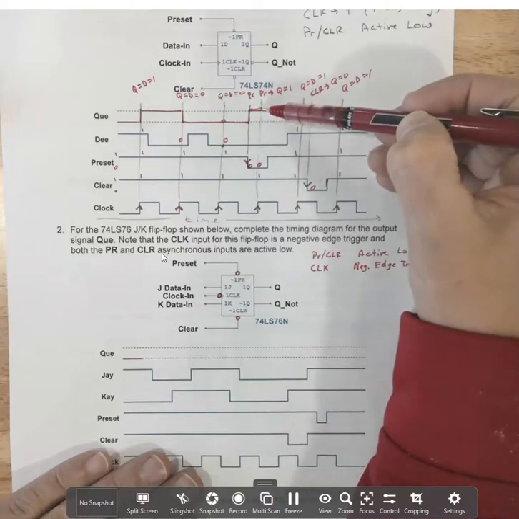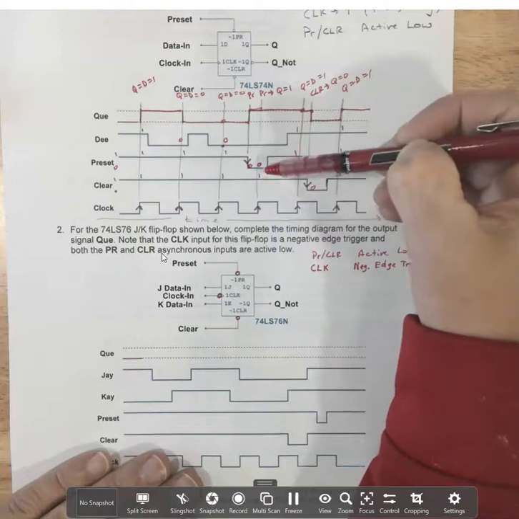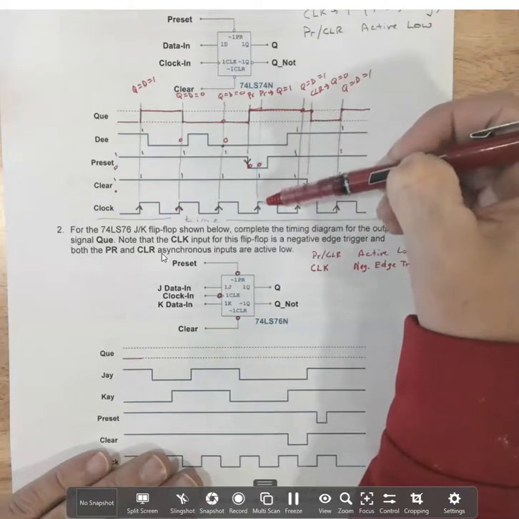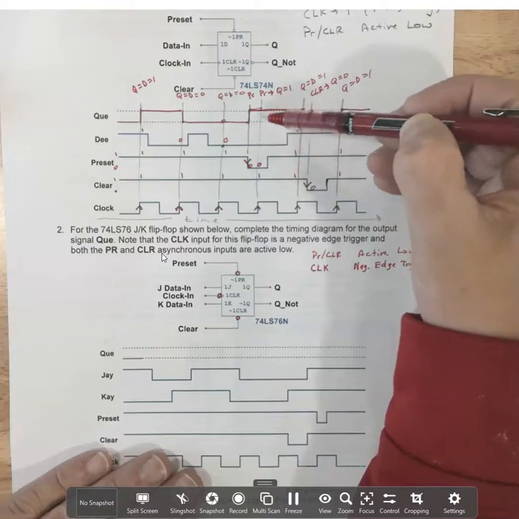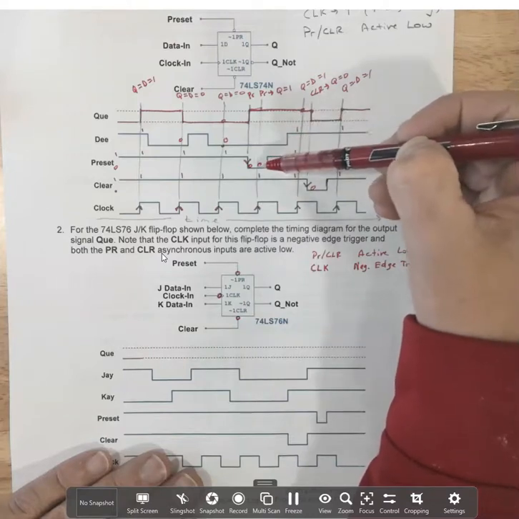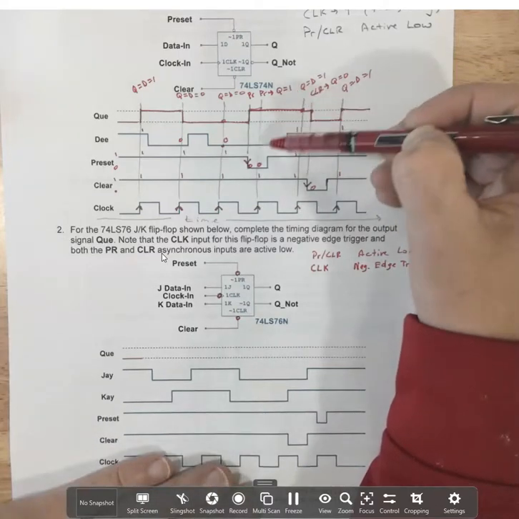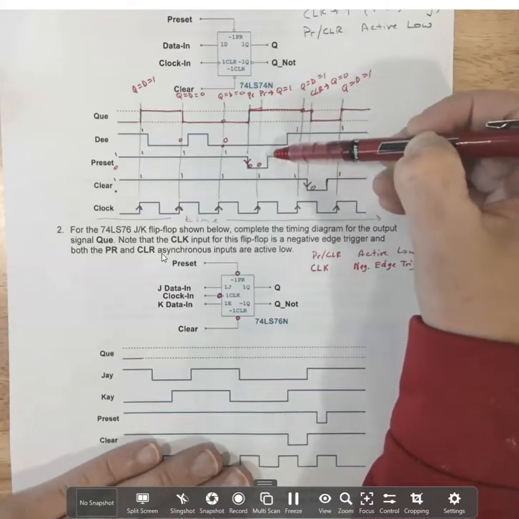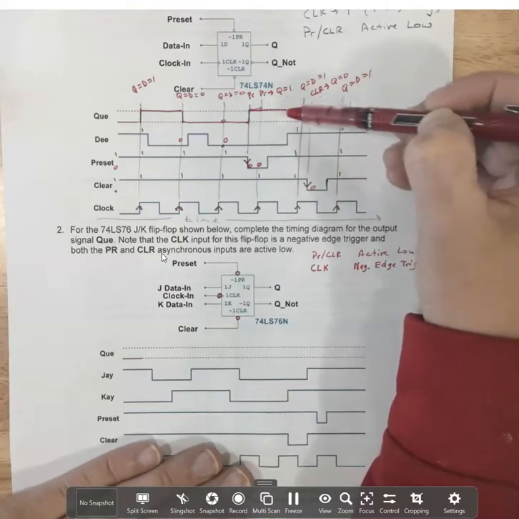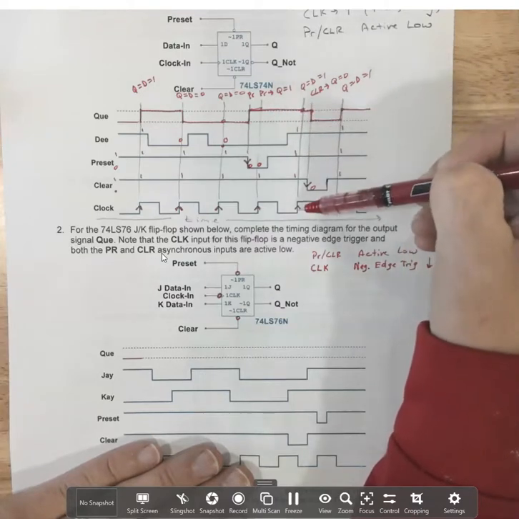At this point here, that was a critical time because of the rising edge. However, even though we have a rising edge, and that's a time when Q would want to match D, we're ignoring D because preset is still active. So preset being active means Q is still 1. And then when preset goes inactive, that does not trigger a change. So we stayed at 1 until the next moment, which was a rising edge.